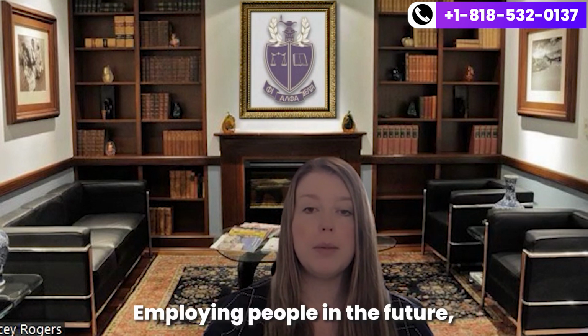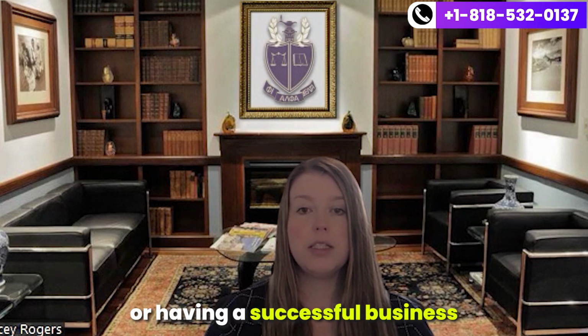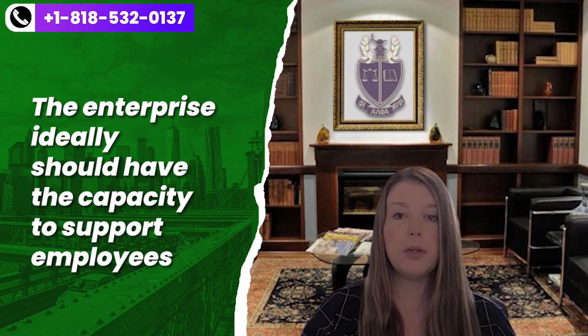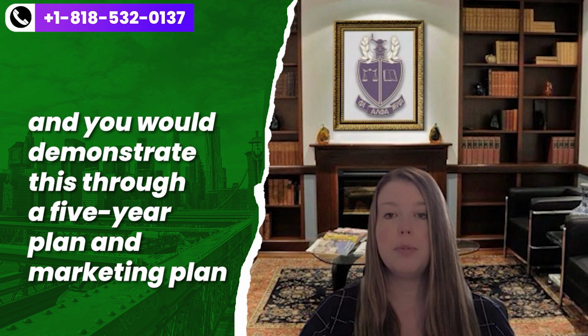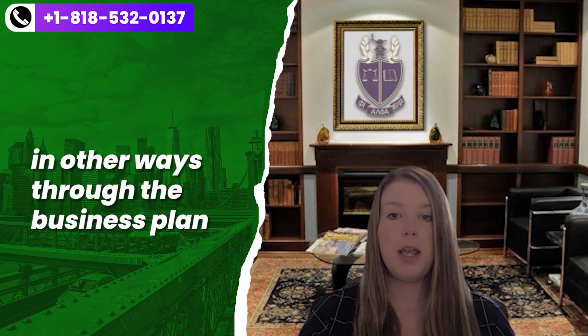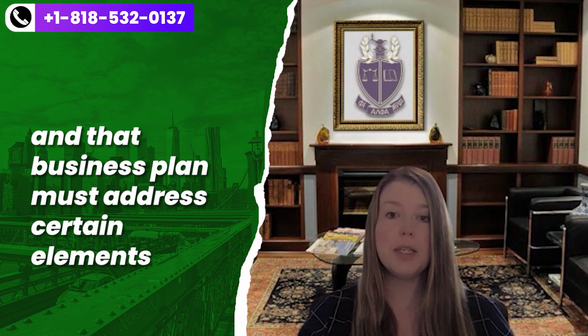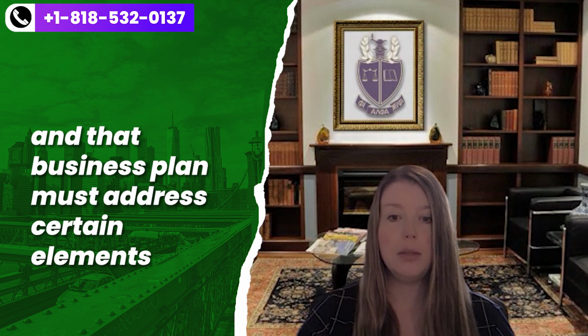It's also important to understand that the investment must not be sufficient enough to just provide self-employment or self-support. So you must have some glimmer of hope of employing people in the future, of having a successful business, and not just earning a small amount in order to support yourself, your family, and your living expenses while in the United States. That means the enterprise ideally should have the capacity to support employees, and you would demonstrate this through a 5-year plan and marketing plan, in other words through the business plan, which is why there is a requirement for a business plan, and that business plan must address certain elements.